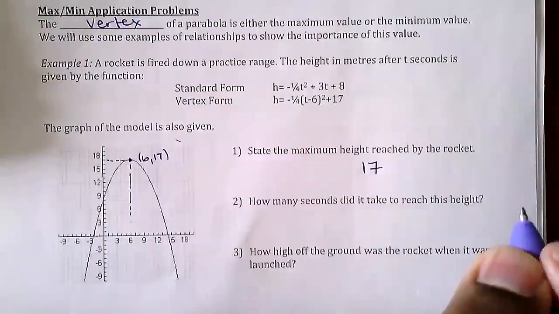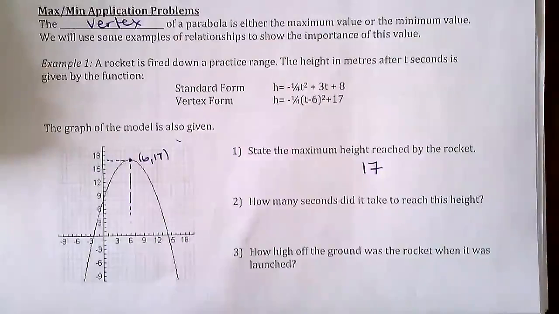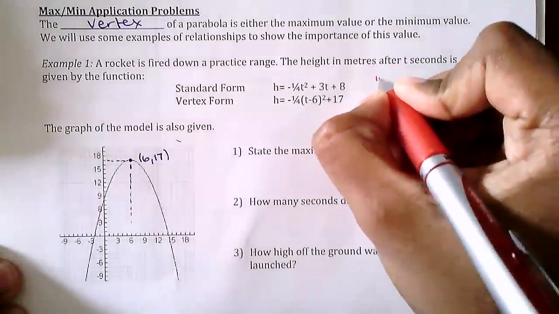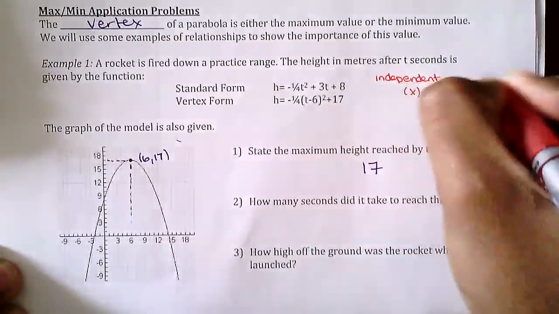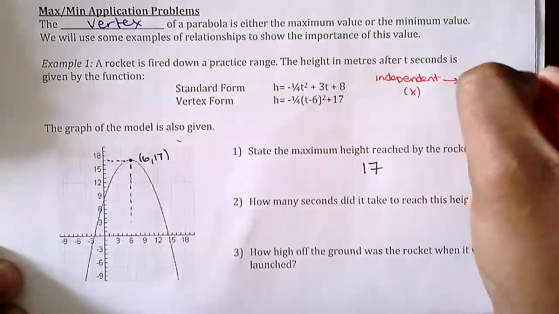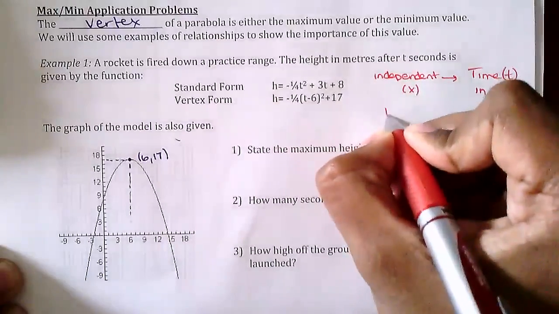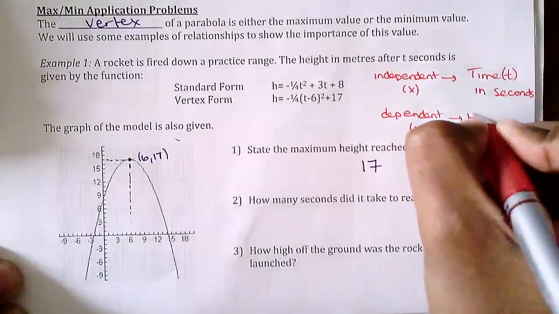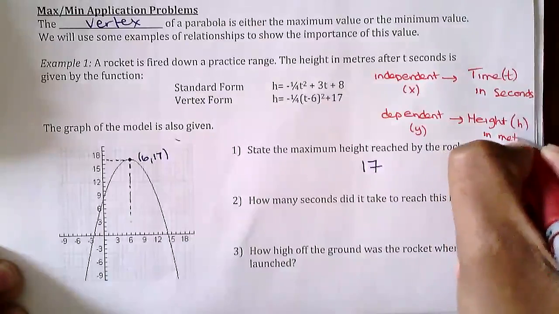Now, there's something that I should have done earlier, because now I'm looking at the 17 and I'm wondering what exactly is the context behind this number? So when you're approaching a word problem, don't forget to define the variables for yourself. In this case, the independent variable, or the x, is actually time, which is t in seconds. And the dependent variable, or the y, is height, which is h in meters.